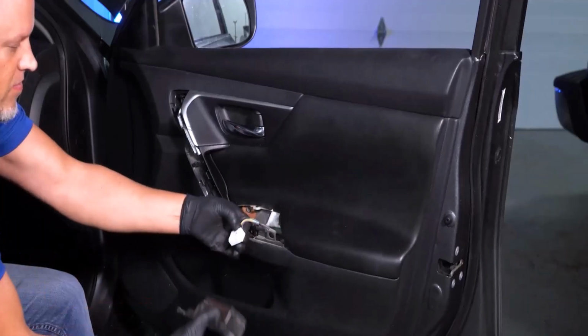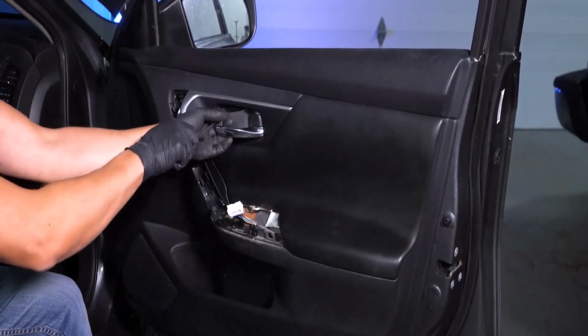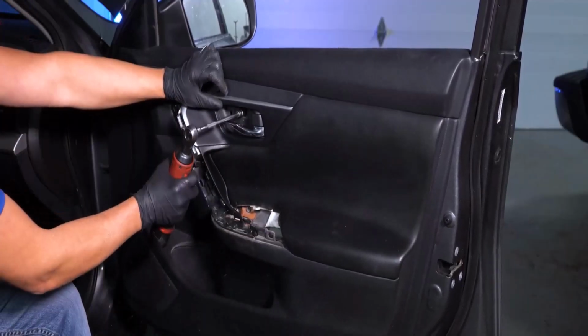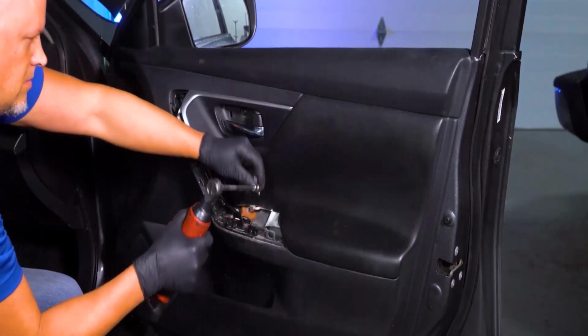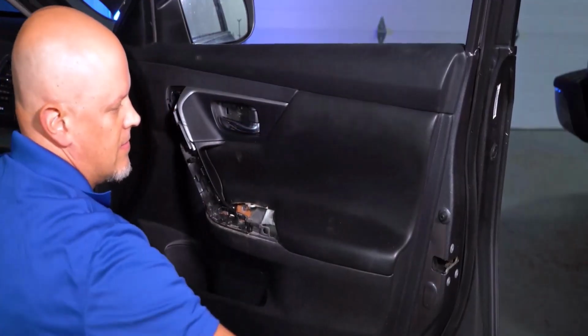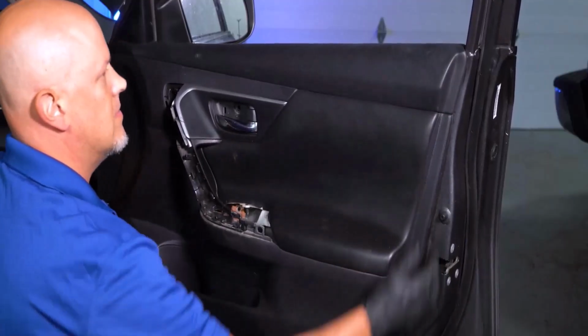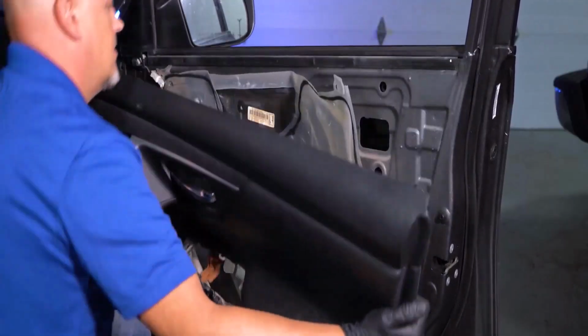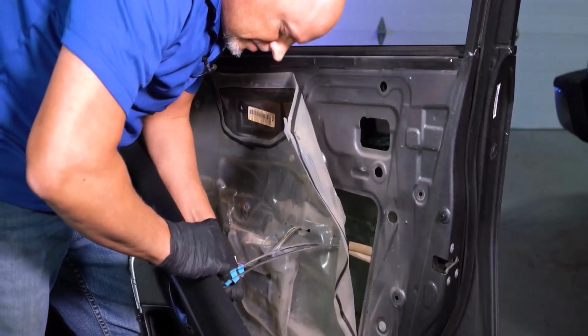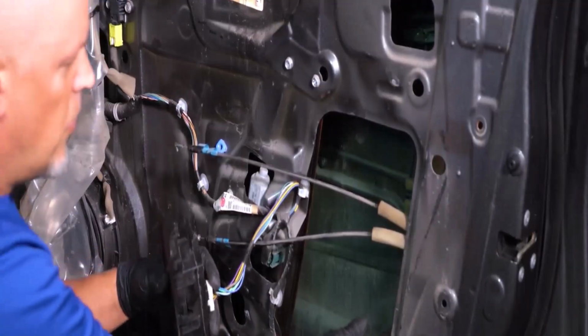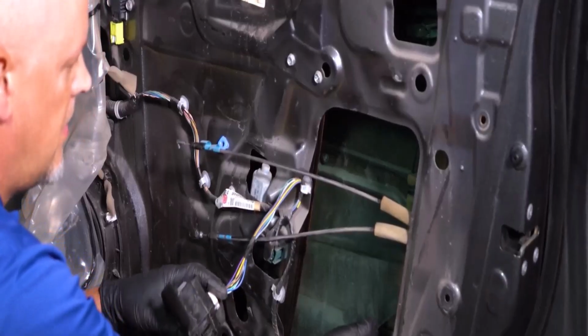A bad motor may make no sound when you press the switch, work only sometimes, or work only after you tap the door. For a quick temporary test, hold the window switch in the up position and firmly tap or bang the door panel with your fist. If the window moves after this, it means the motor is failing and will need to be replaced.